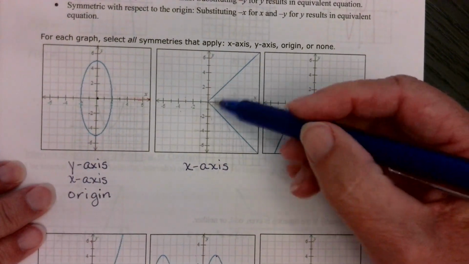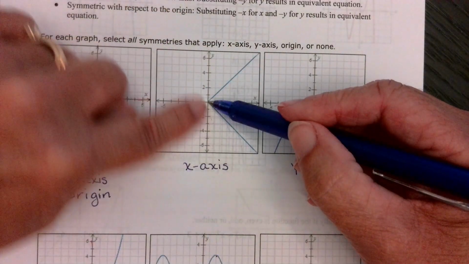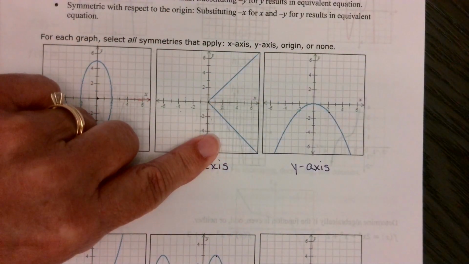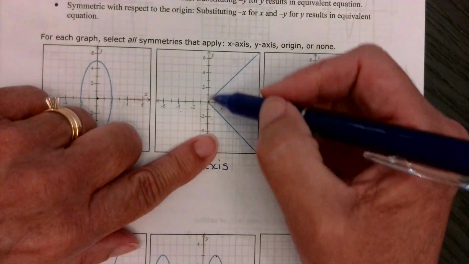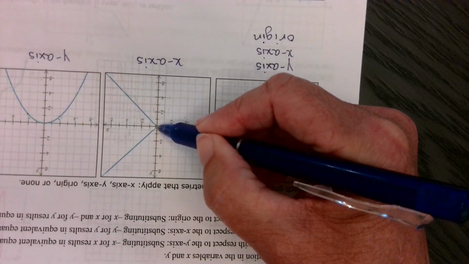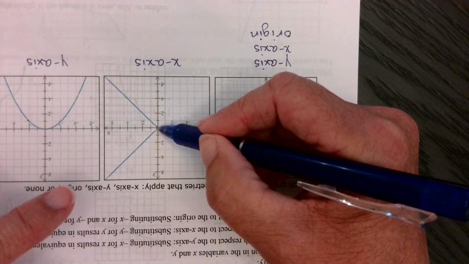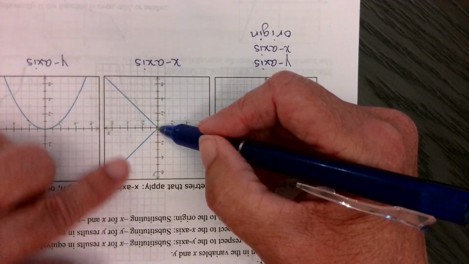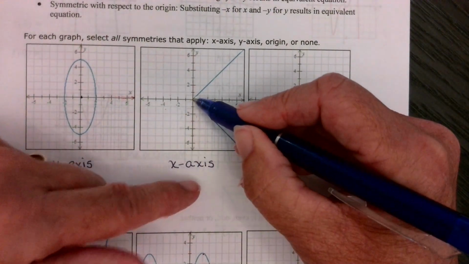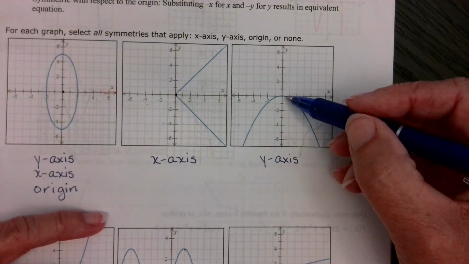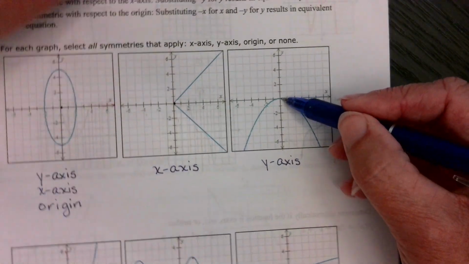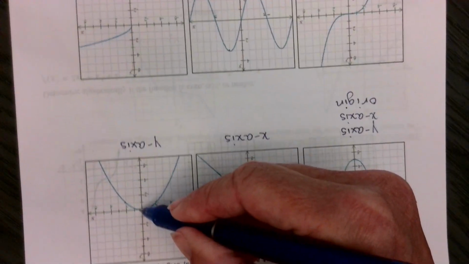This one won't be, because look, it's on the right hand side. When I turn this upside down, 180 degrees, it's now on the left side. So it doesn't look the same. Again, this is on the left; the original was on the right. So no, it's not. And this here opens down. When I turn it upside down, it opens up. So it is not.